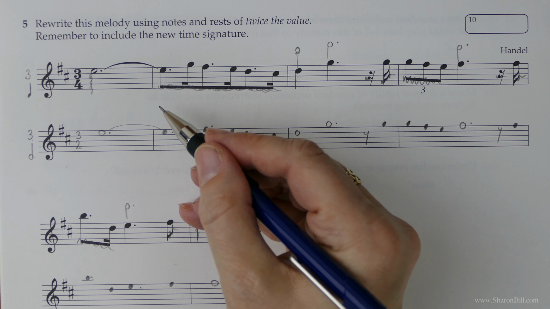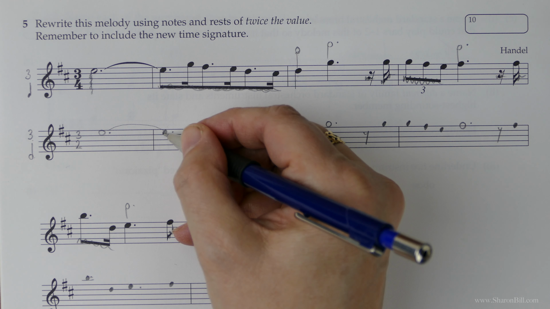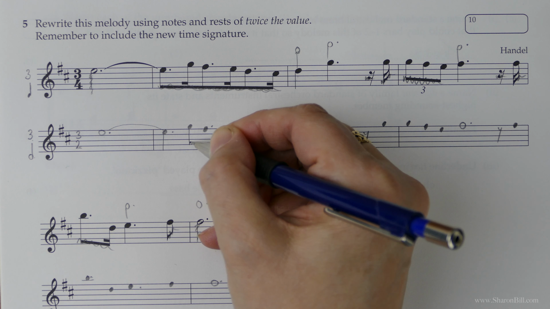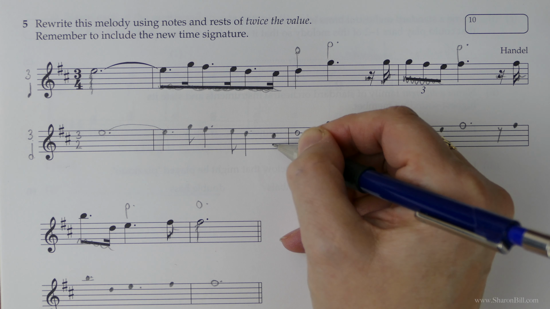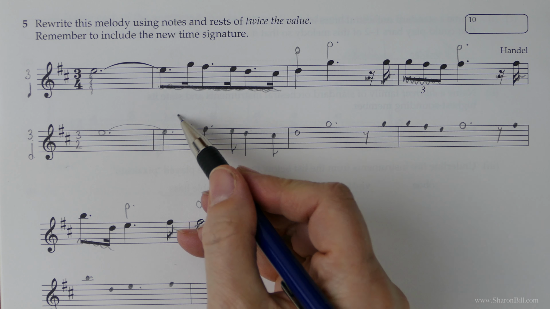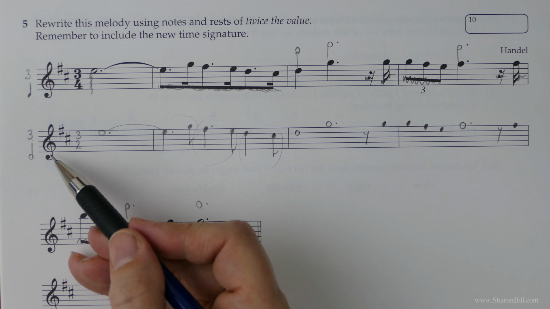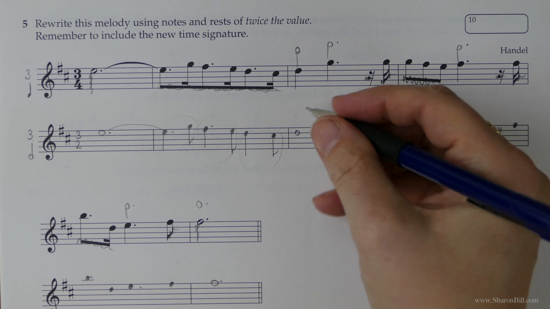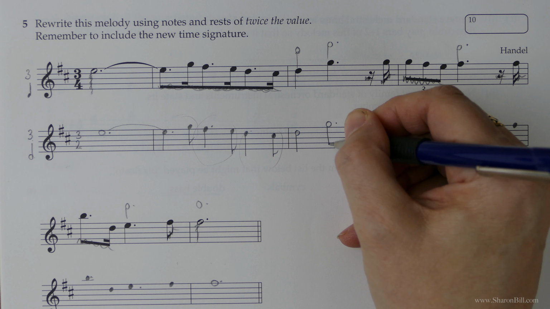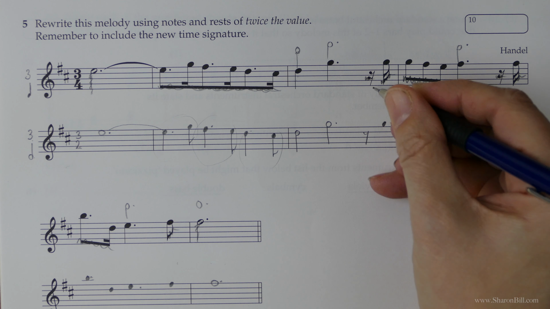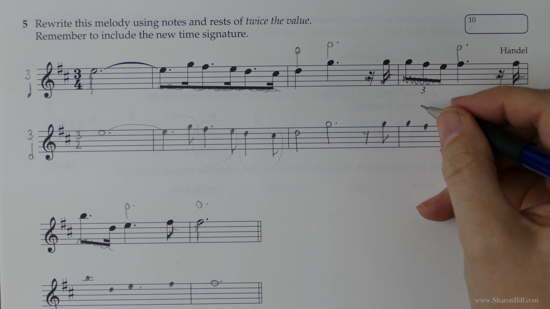So now I've lost a beam here, so that becomes a dotted crotchet, quaver, dotted crotchet, quaver, dotted crotchet, quaver, and you can see there's our 1 minim beat, 2 minim beat, 3 minim beat, so we know that we're correct with the time signature. That becomes a minim, that becomes a dotted minim or dotted half note. We've lost a beam, so they become quavers or eighth notes.